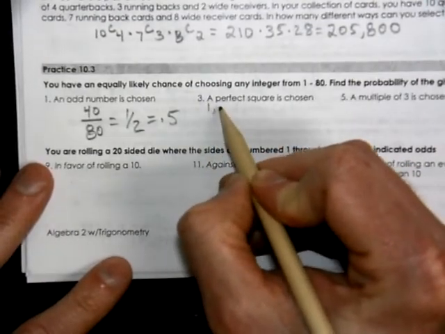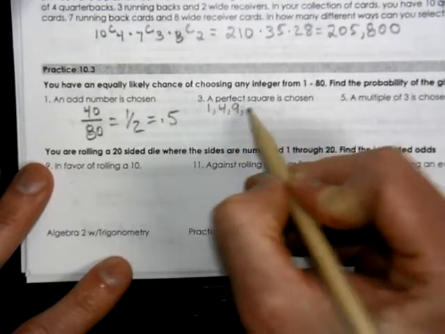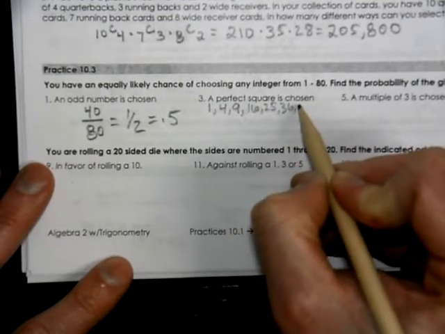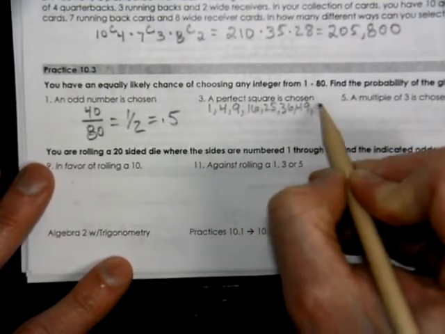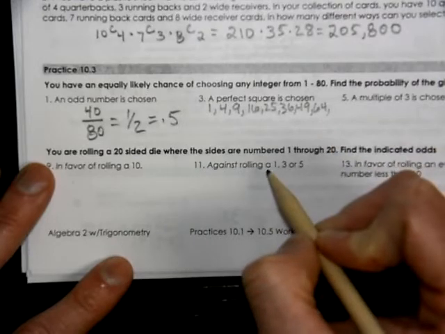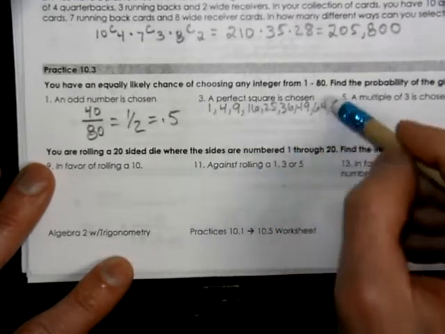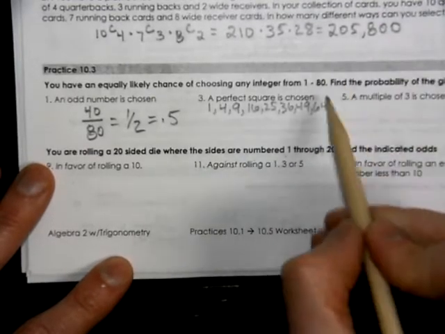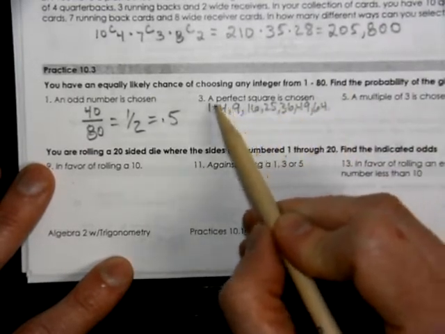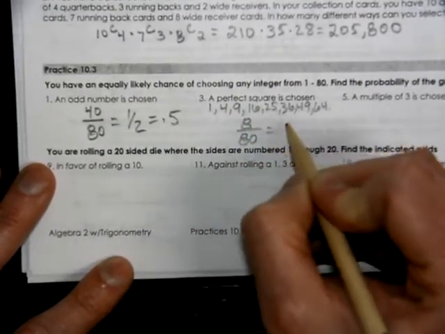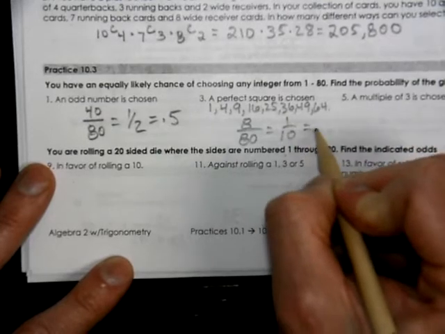A perfect square. 1 is a perfect square. 4, 9, 16, 25, 36, 49, 64. That's 8 times 8. 9 times 9 is 81, so that's too much. So we're looking at 1, 2, 3, 4, 5, 6, 7, 8 possibilities out of the 80. 0.1, although otherwise known as 10%.